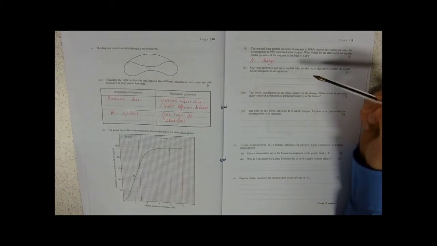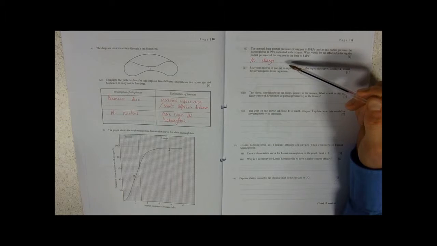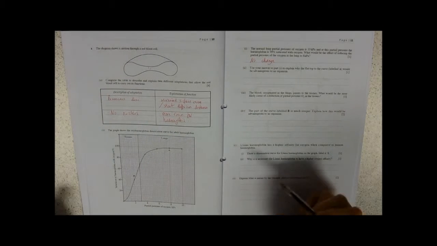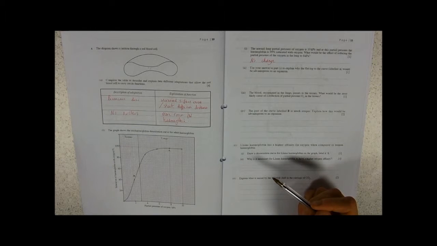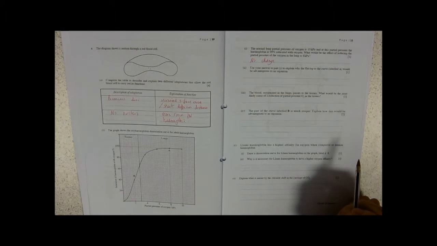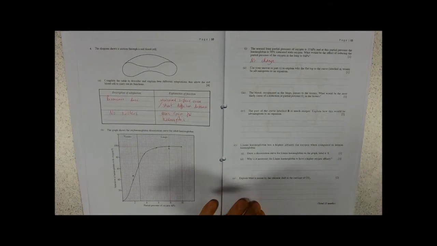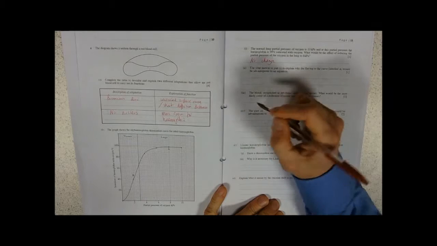Part 2. Use your answer to part 1 to explain why the flat top of the curve would be advantageous to an organism. Well, this means that anywhere between 8 and 10 we're still going to get nearly maximum carrying capacity. So even if there's a small dip in oxygen partial pressure, then it's not going to make much of a difference.